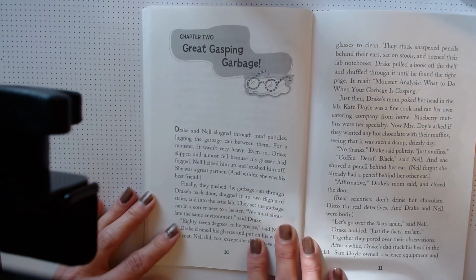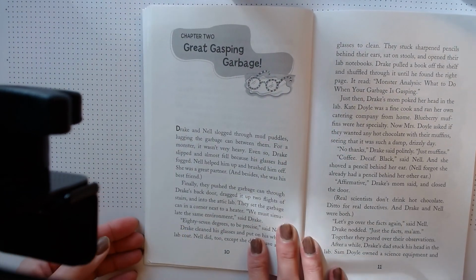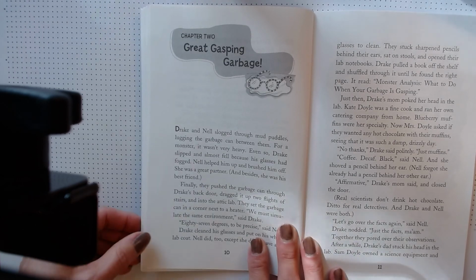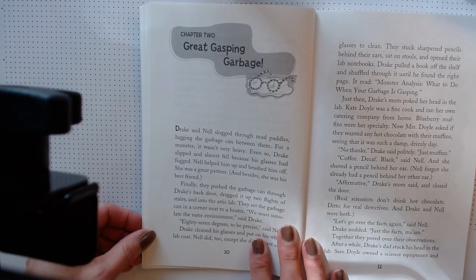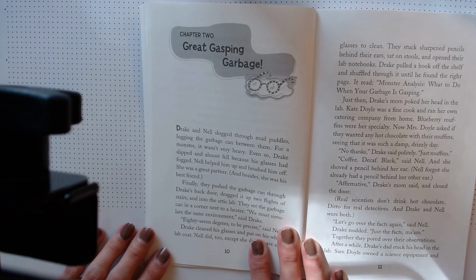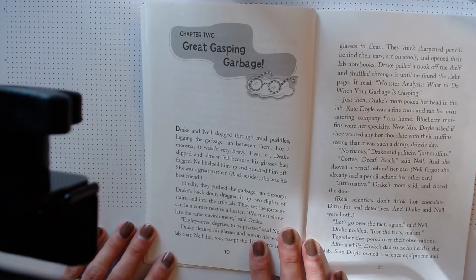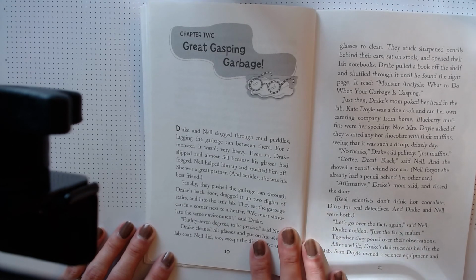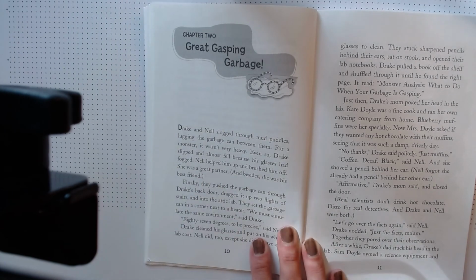Chapter 2 is called Great Gasping Garbage. Follow along. Drake and Nell slogged through mud puddles, lugging the garbage can between them. For a monster, it wasn't very heavy. Even so, Drake slipped and almost fell because his glasses had fogged. Nell helped him up and brushed him off. She was a great partner. And besides, she was his best friend. So we just learned that Nell was a great partner.